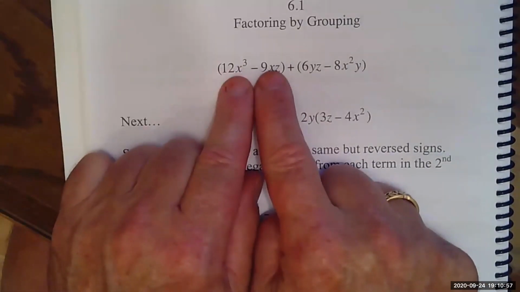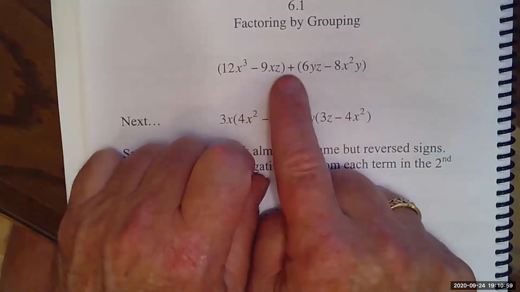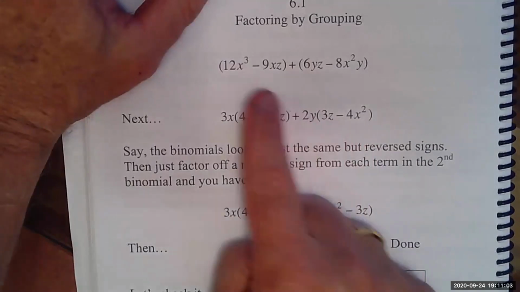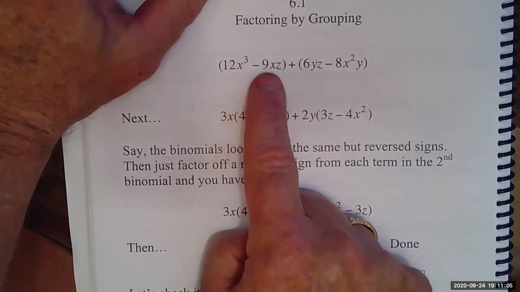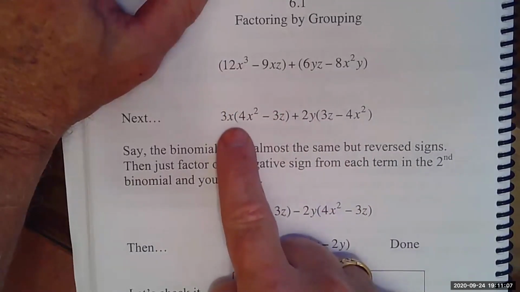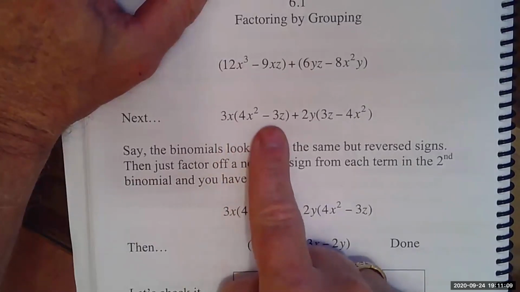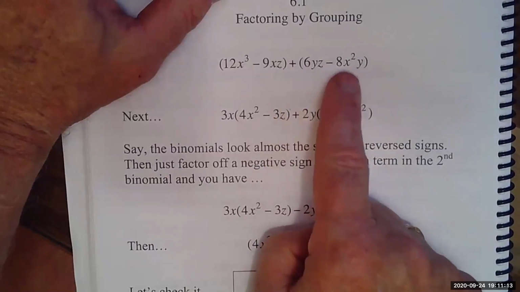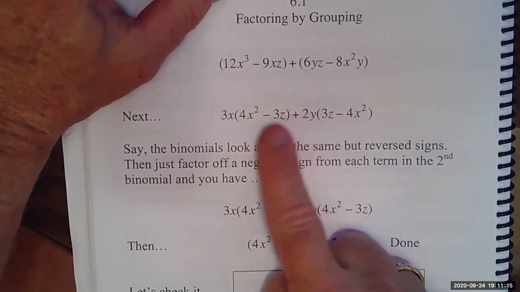I put these 2 pieces together and those 2 pieces together with the plus sign in between. And what am I going to do? Well, the GCF here is a 3 and an x. You got a 4x squared minus 3z. And then a 2 goes into both and a y goes into both. Do that. And then I have this.